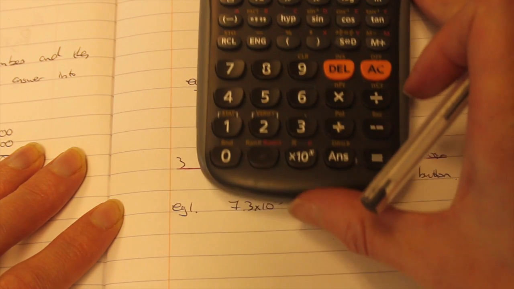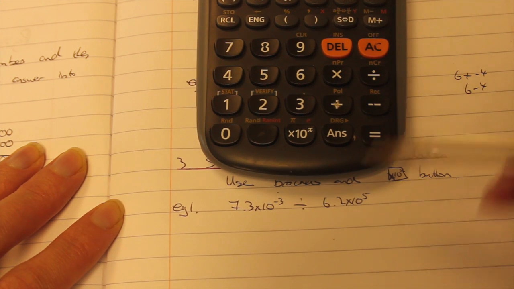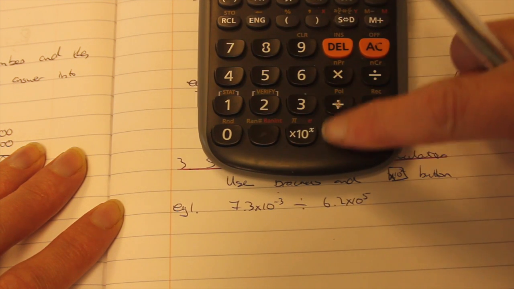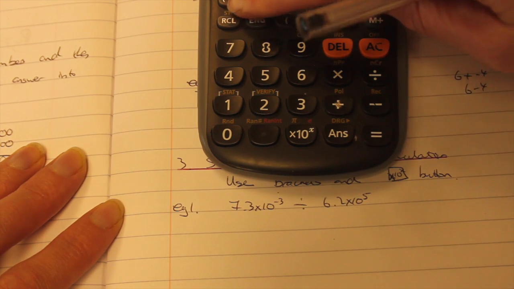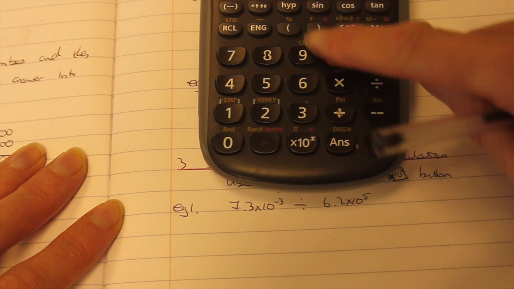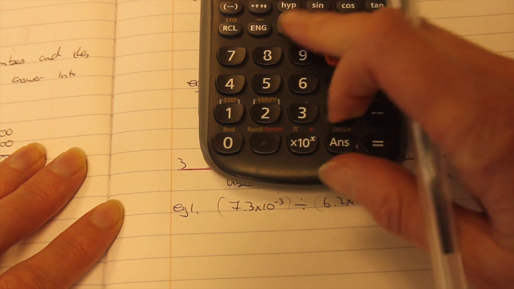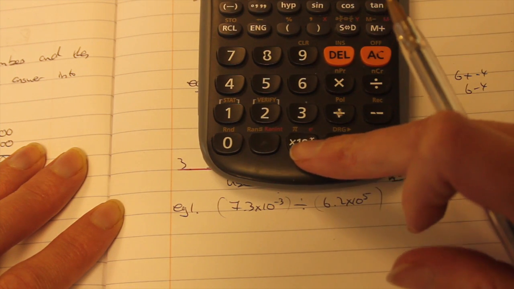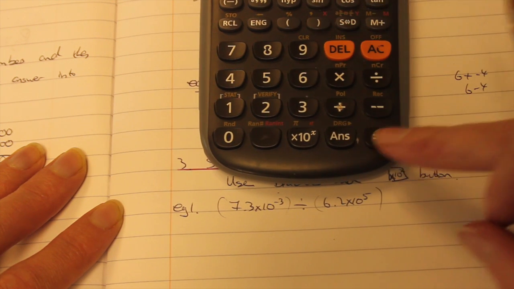So for example, if I wanted to put in this sum here, 7.3 times 10 to the minus 3, well, I would use brackets to keep it all together. So bracket 7.3, press your standard form button. Now for your negative 3, make sure you use your negative button, which is that one up there. So negative 3, close the brackets, divide it by, and then open brackets again, 6.2, standard form button there, to the 5, and close your brackets, equals.